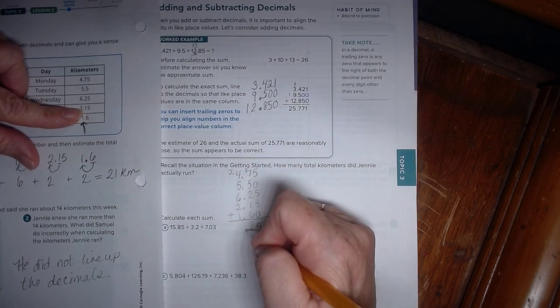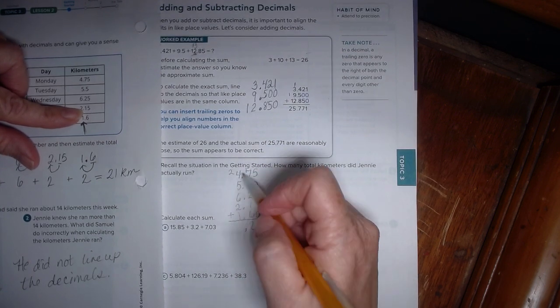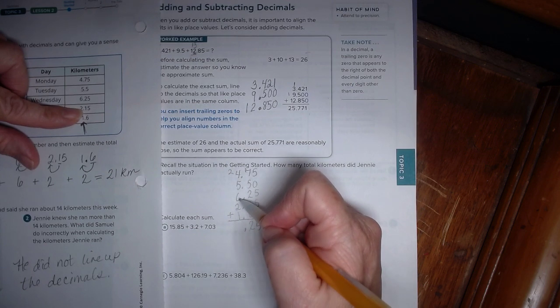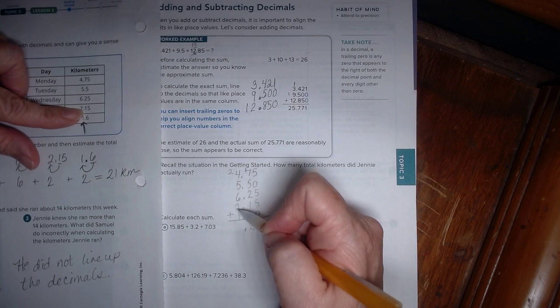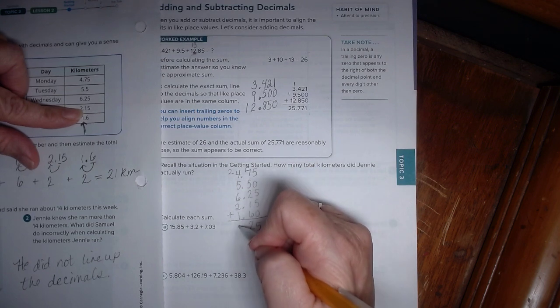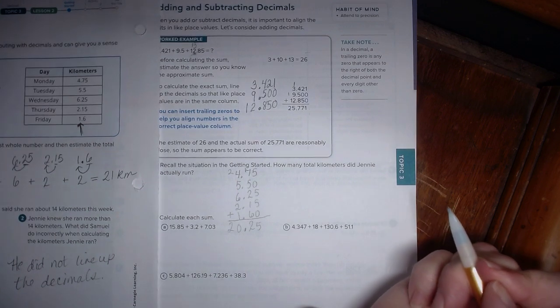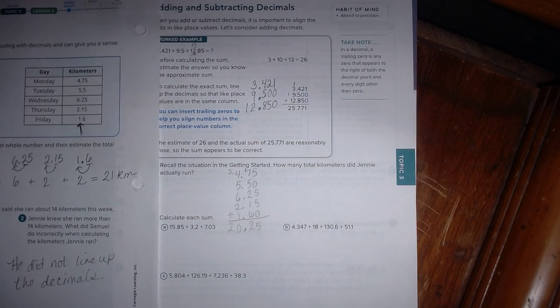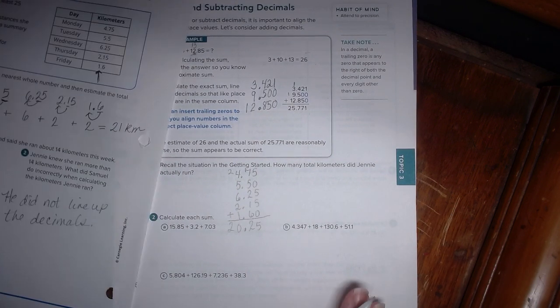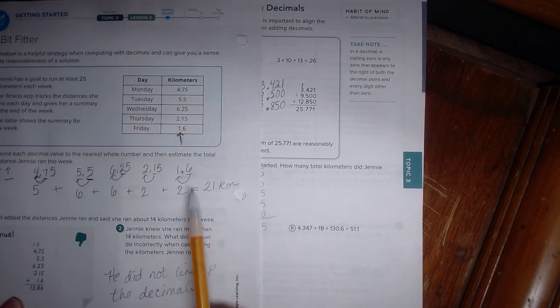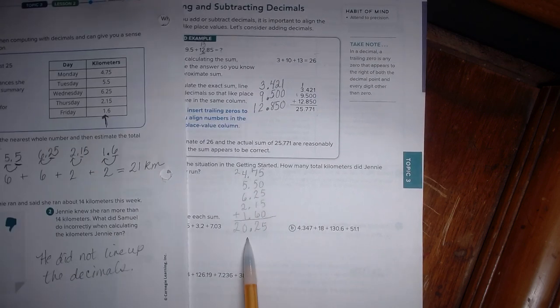Now, decimal points stay straight in line. 2 plus 4 is 6. 6 plus 5 is 11. 17, 19, 20. So 20 and 25 hundredths. So was that close? Was that close to our estimate? Remember, our estimate was 21. So our actual answer was 20 and 25 hundredths. So yes, it was close.